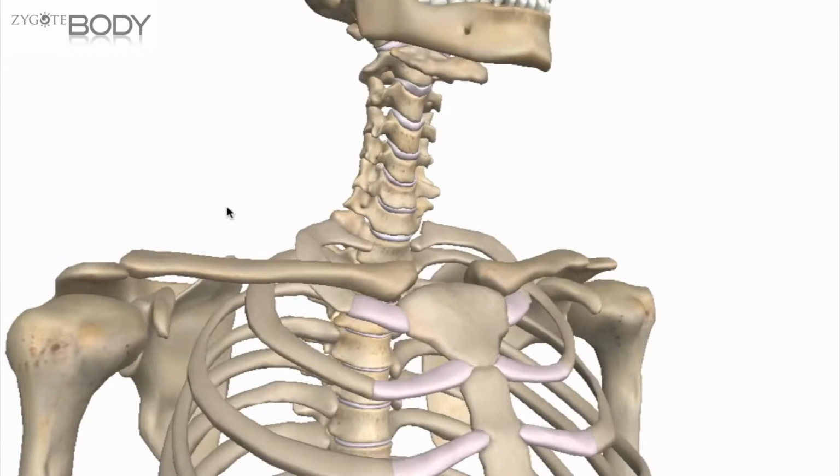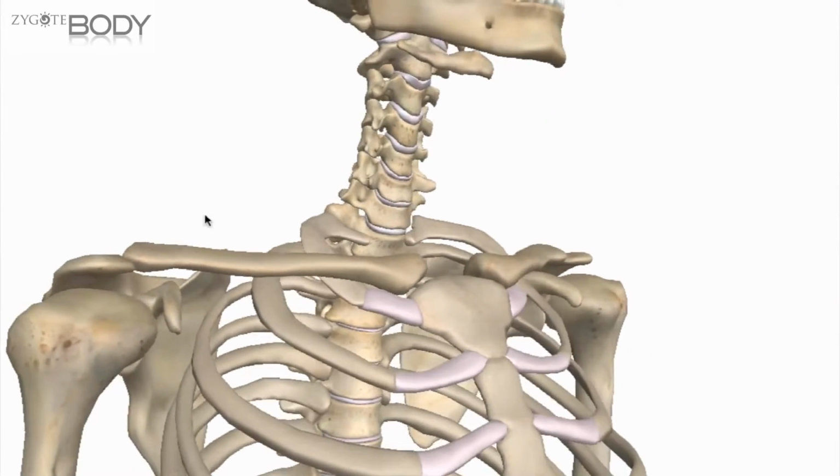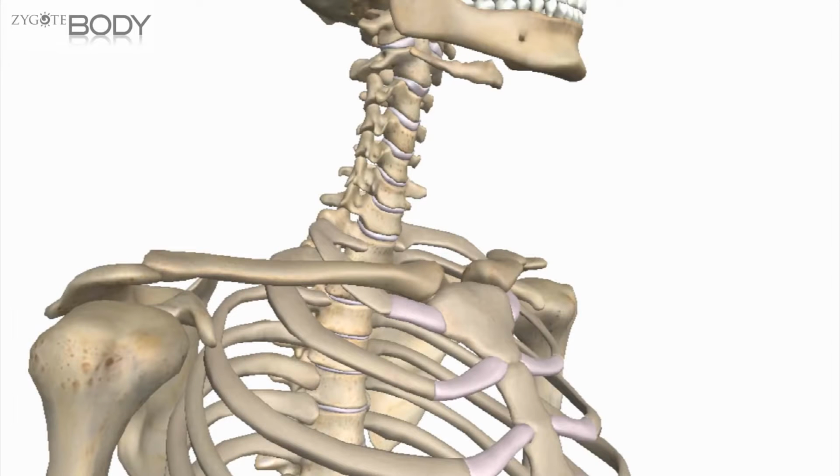If you look at the entire skeleton, you will see again the same structures, the acromial end and the sternal end of the clavicle. And of course, this is the body or the shaft.